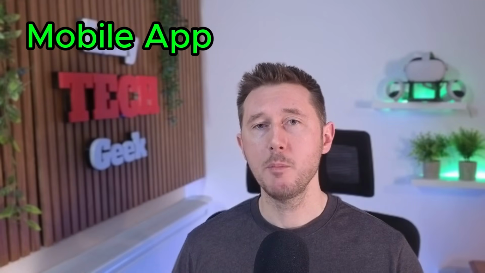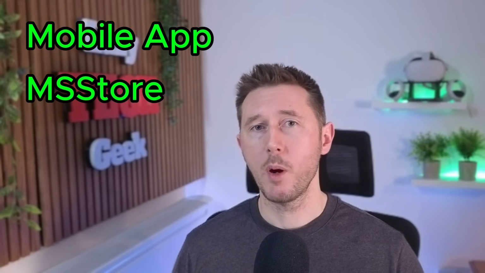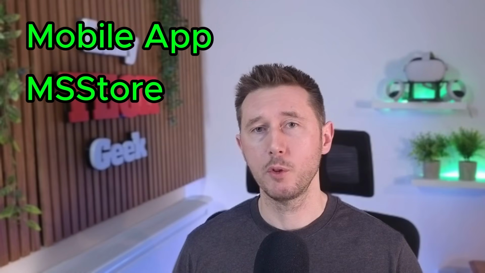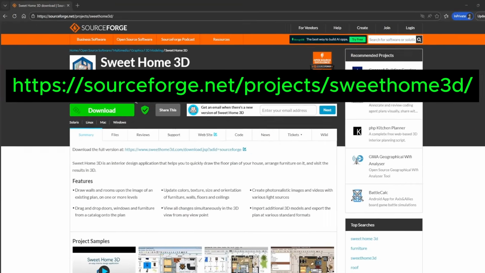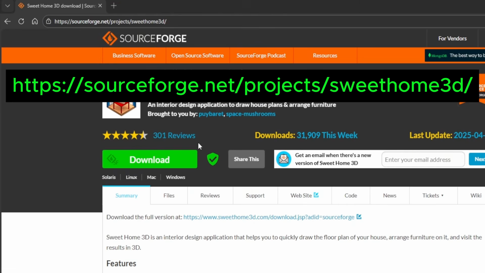One important thing to be aware of though, Sweet Home 3D has a few different versions which can be a bit misleading. There's a paid mobile app, and there's also a paid version in the Microsoft Store. You can ignore both of those. The free desktop version you want is hosted on SourceForge. That's the one I'm using, and I'll put a direct link to it in the video description. With that out of the way, let's open Sweet Home 3D and get started.